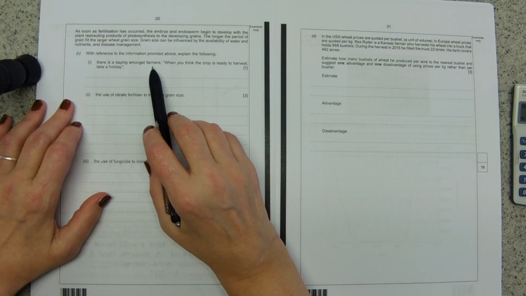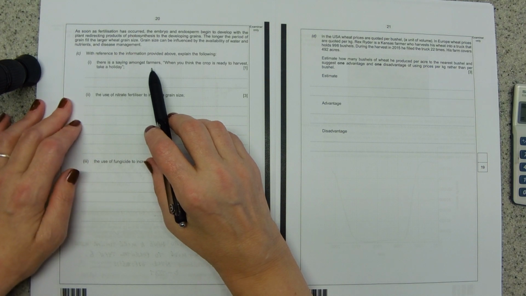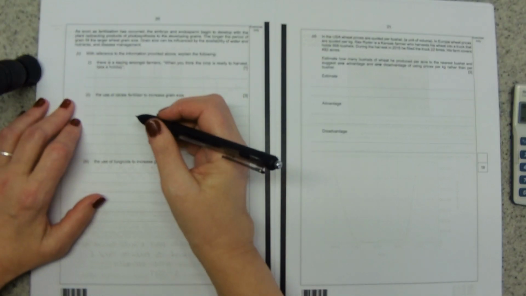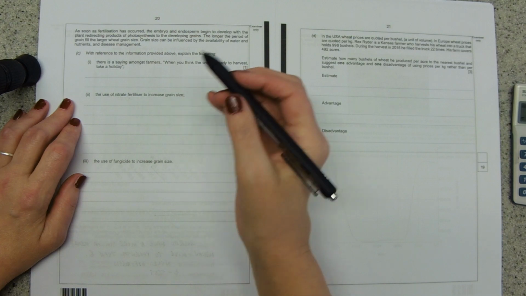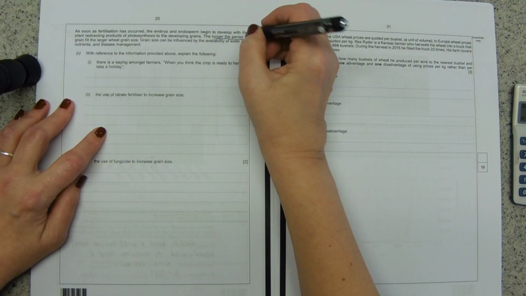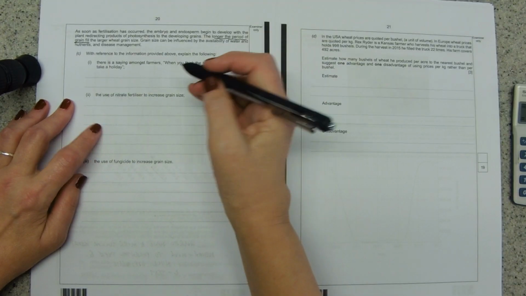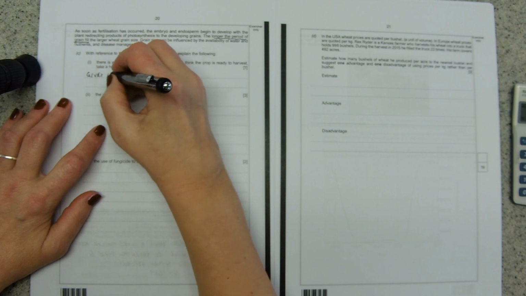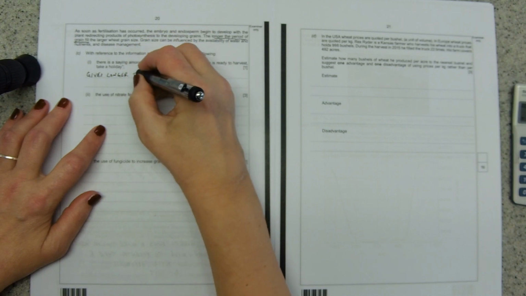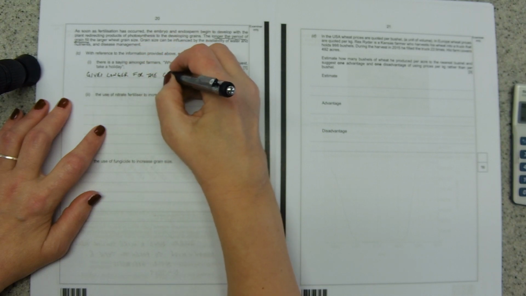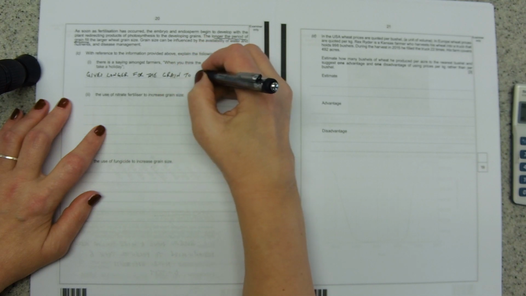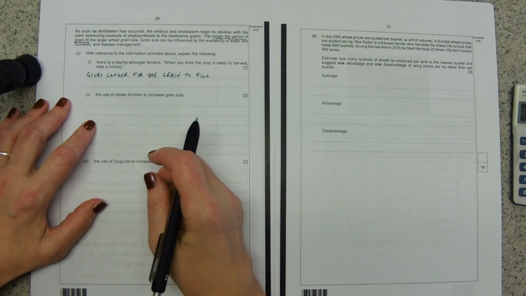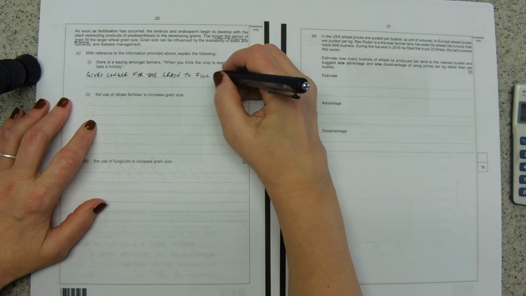There is a saying amongst farmers, and presumably this is as well as Red Sky at Night, Shepherd's Delight: when you think the crop is ready to harvest, take a holiday. So this is obviously to do with the longer the period of grain fill. That's your information there. So it gives longer for grain to fill. And shall I put with products of photosynthesis? Yeah, I think so.